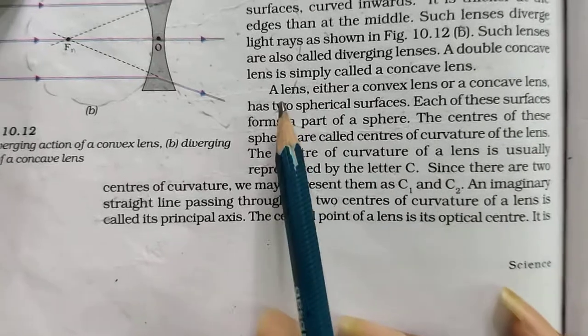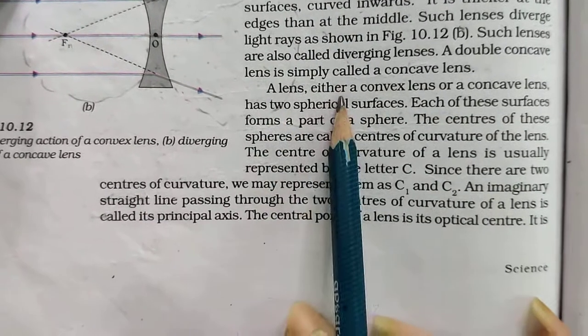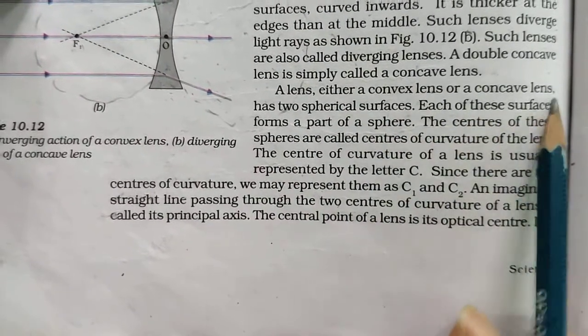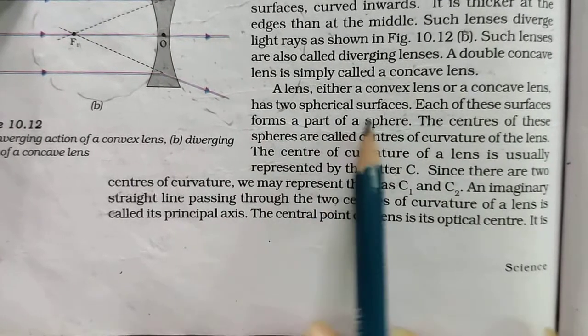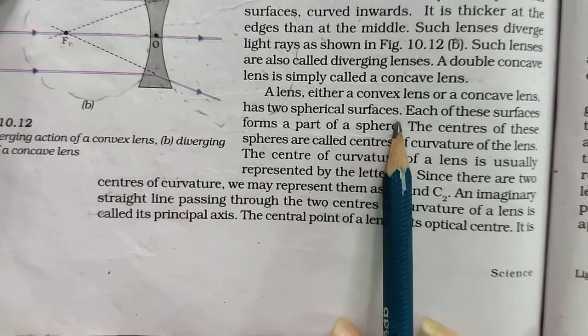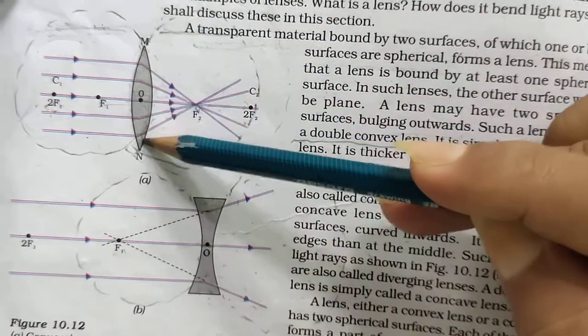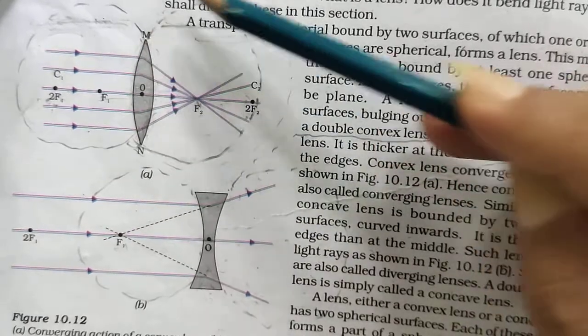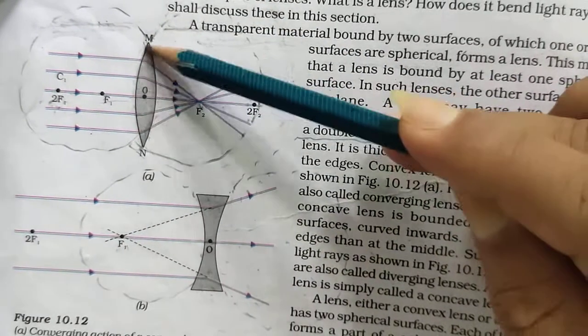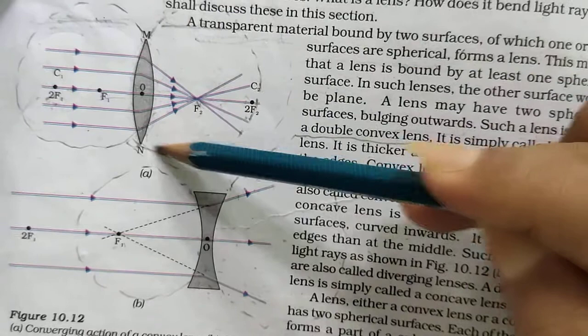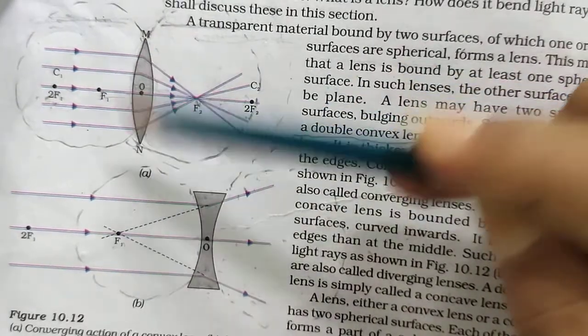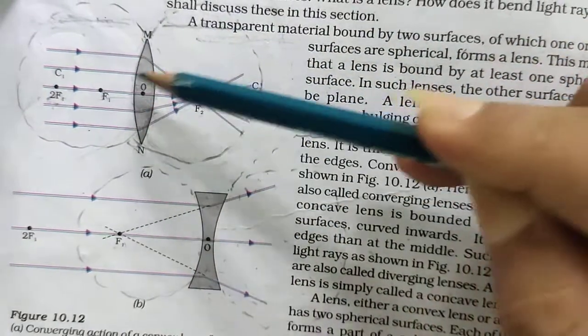Now, a lens, either a convex lens or a concave lens, has two spherical surfaces. You see, there are two spherical surfaces. This is one, this is one. Why are they called spherical surfaces? Because they originate from a sphere. This surface originates from this sphere, and this surface originates from this sphere. That is why these are called spherical surfaces.